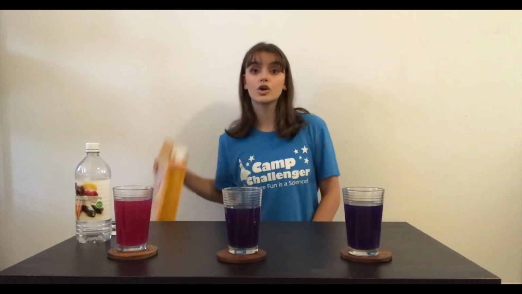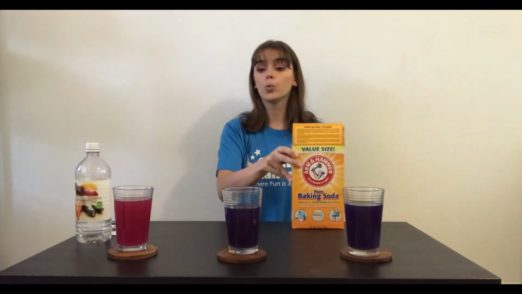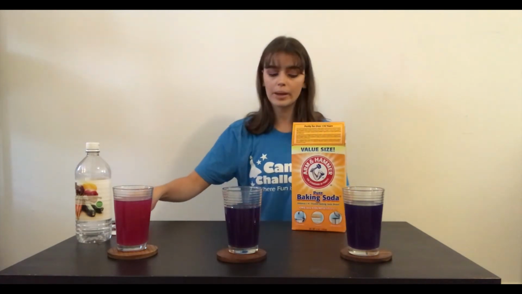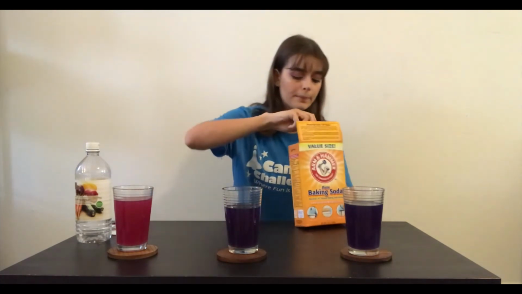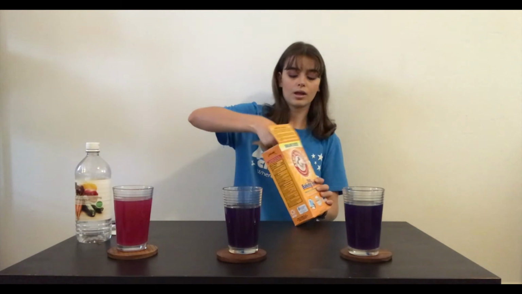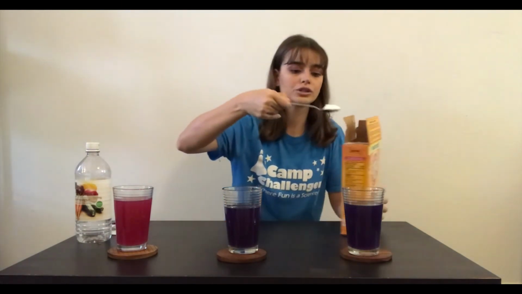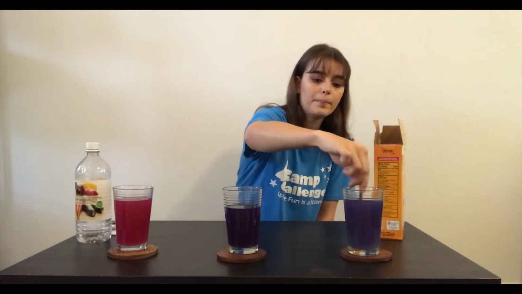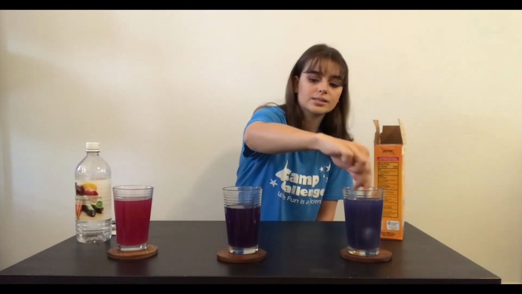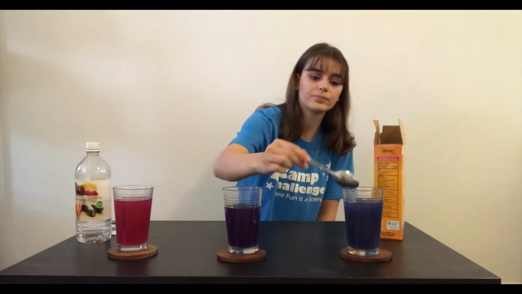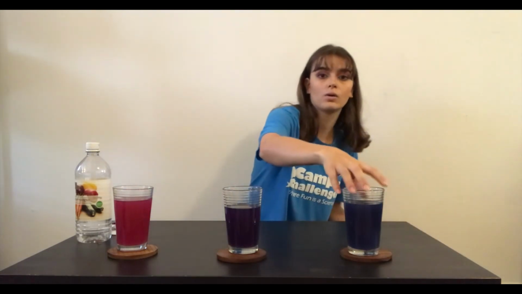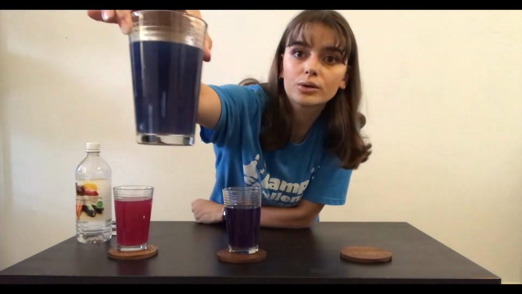Now next, we are going to look at what it does when it comes across a base. So I'm going to take a little bit of baking soda here, and I am going to drop it into this glass, and we're going to mix it up and see how that changes. And now it's kind of hard to tell in the video, so I'll just bring it a little bit closer.